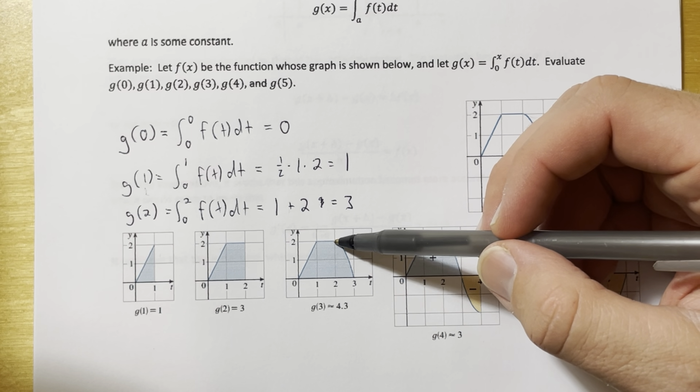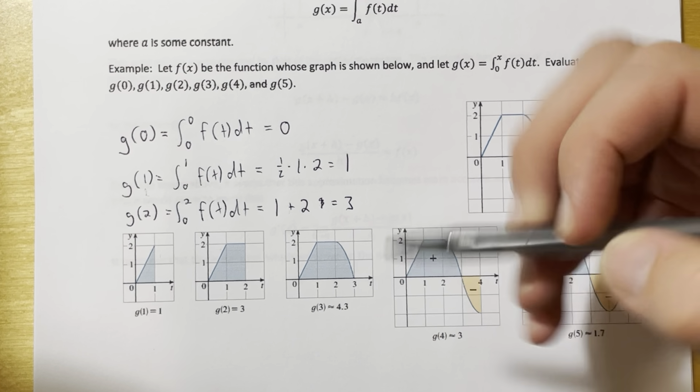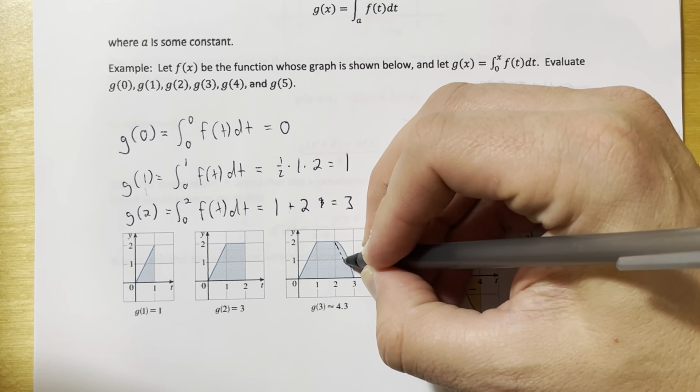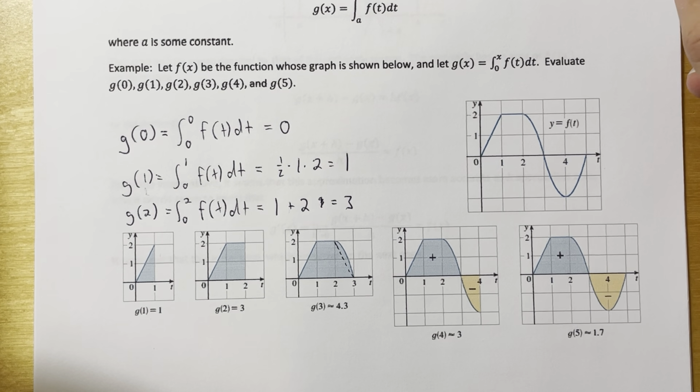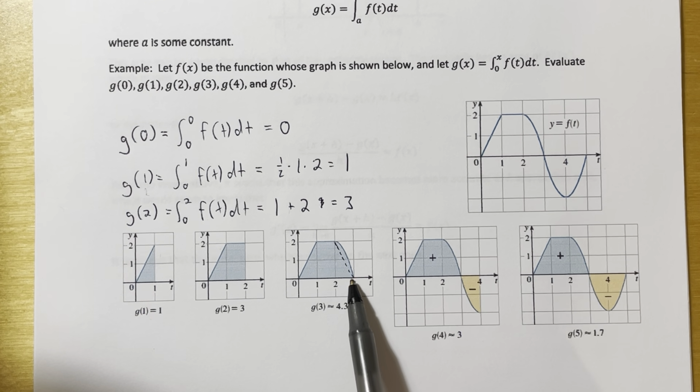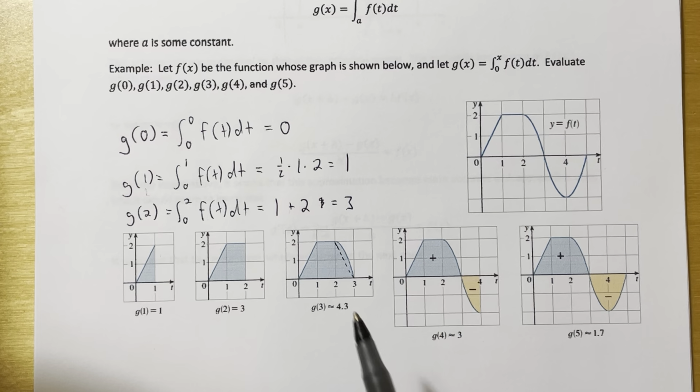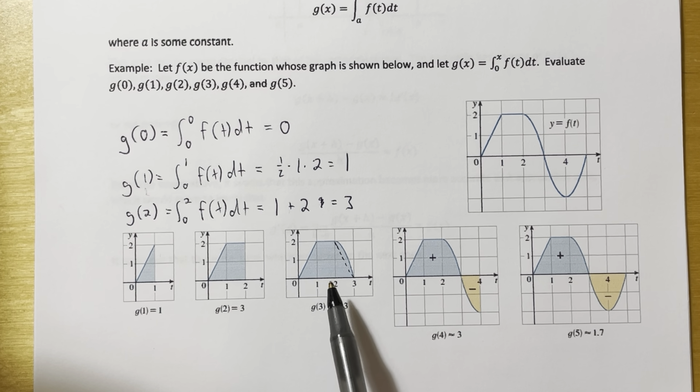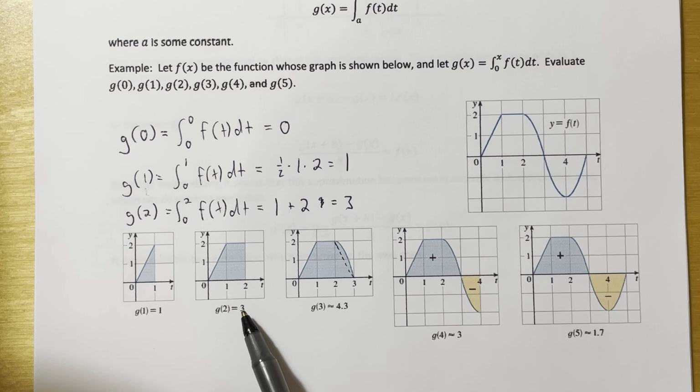If I were to join this point to this point with a straight line segment, I'd have a right triangle with the exact same area as this right triangle. That would have an area of 1, but we can see that there's more area out here. So the additional area being added has to be a little bit more than 1. Your book gives about 1.3 for that area. You see approximately 4.3, which is the previous area, 3 plus 1.3.